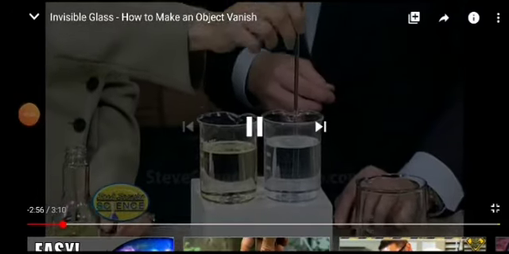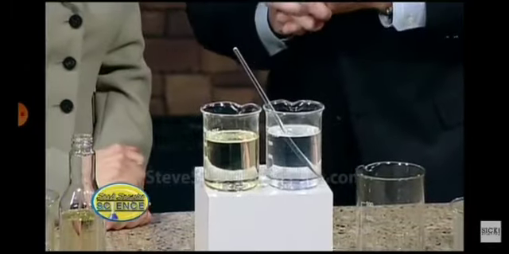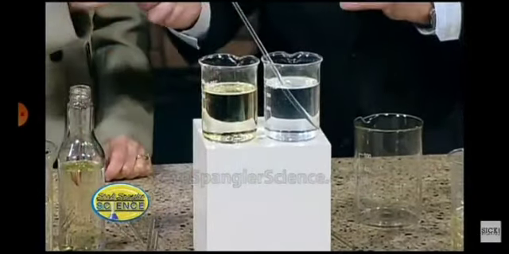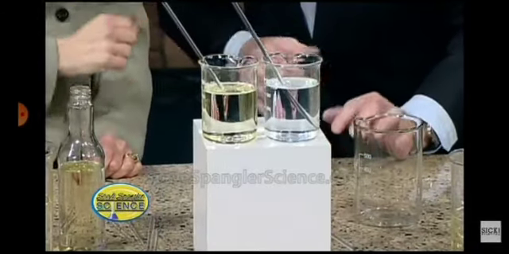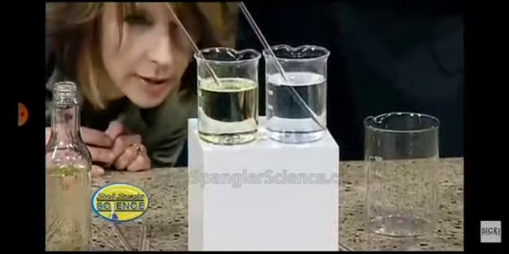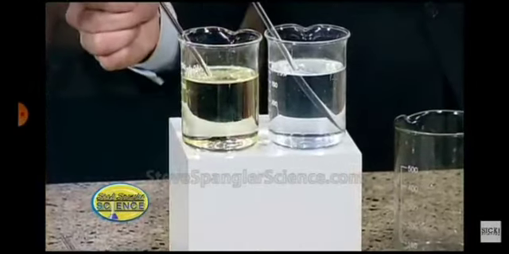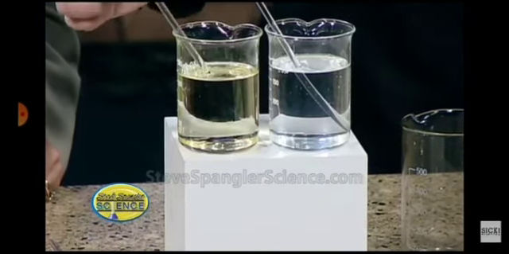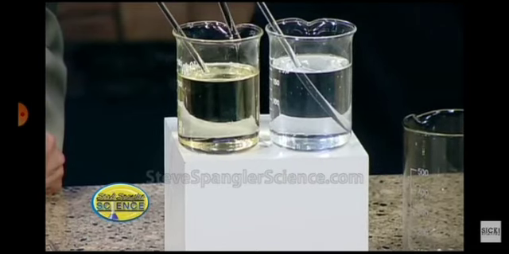So over here is a science and technology video where you see water on one side, one beaker, and there is, I think, sunflower oil on the other side. You can see two different glass rods being dipped into each of the liquids.